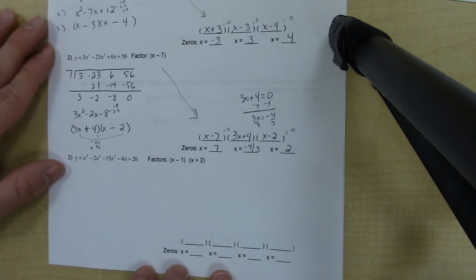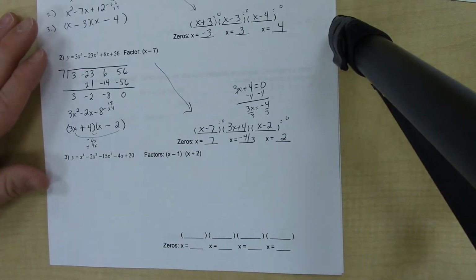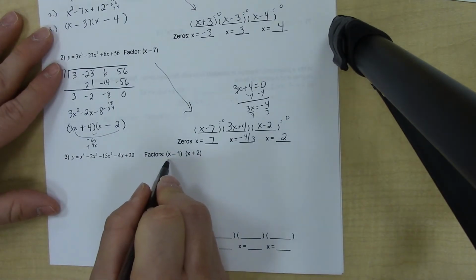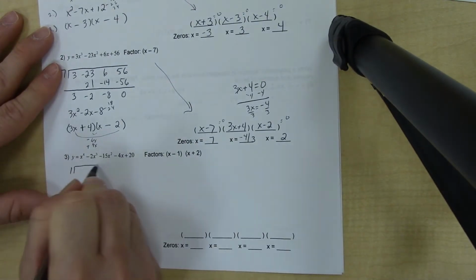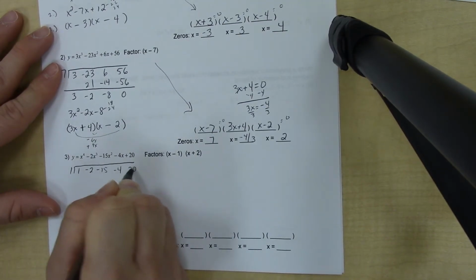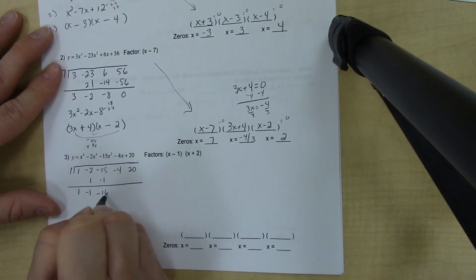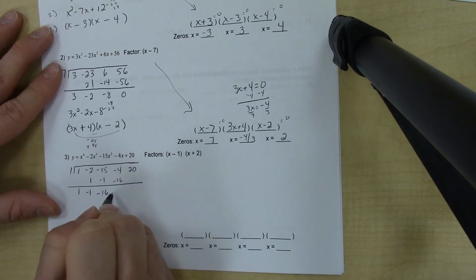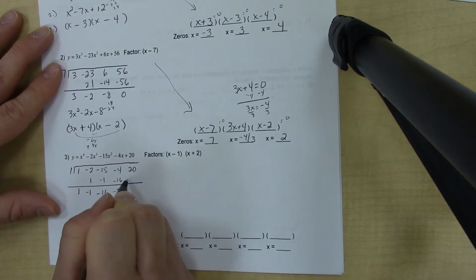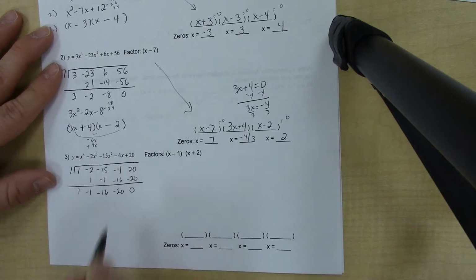Move it up here a little bit, make sure it's on the screen. Now, I'm going to, again, factor in 1. 1, negative 2, negative 15, negative 4, 20. And I should still get 0 as my remainder here. Bring that down, multiply, add, multiply, add, multiply, add, multiply, add. Again, I got a 0 there.